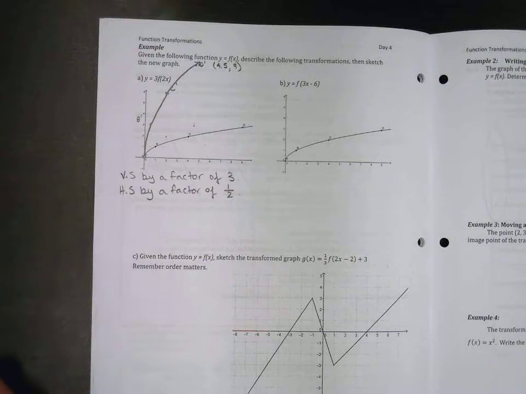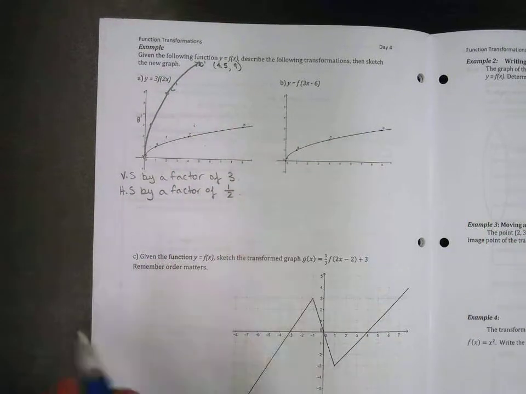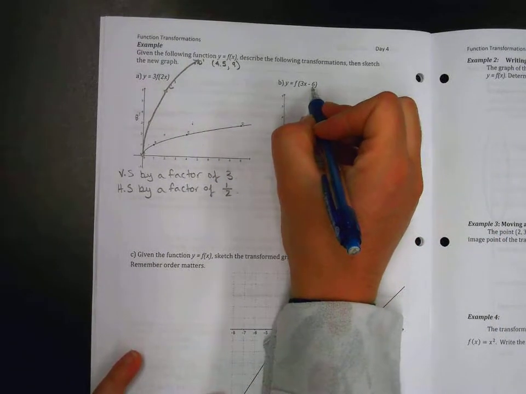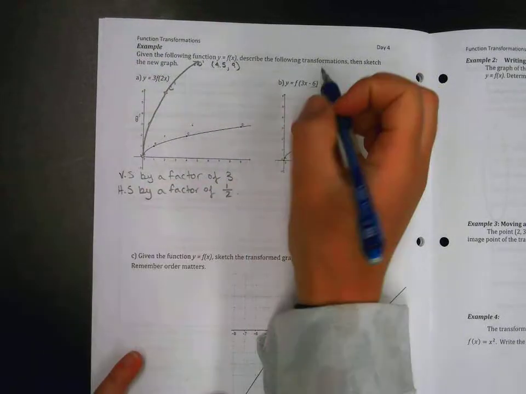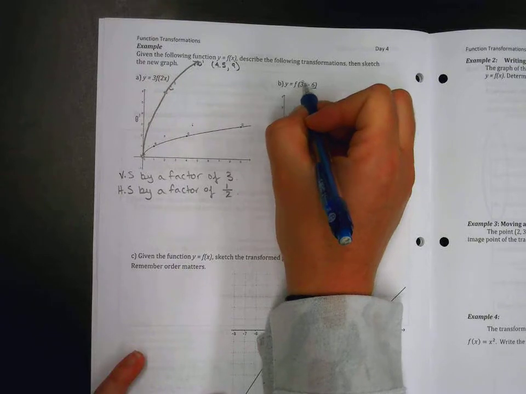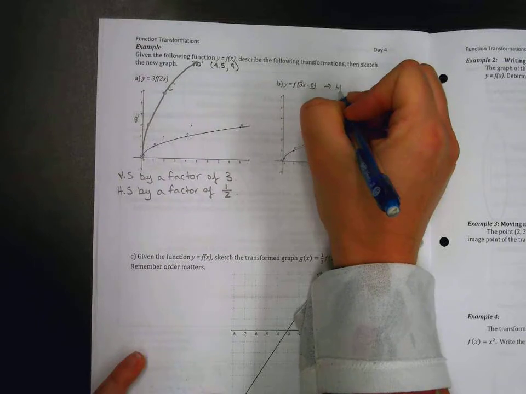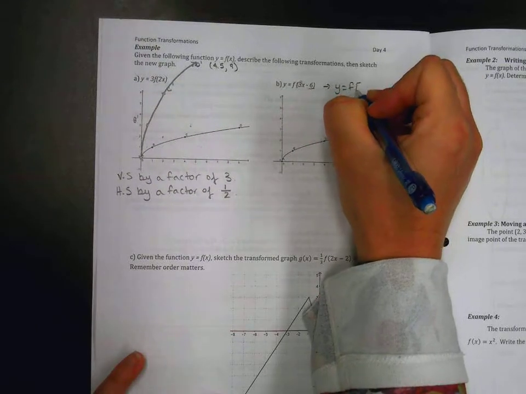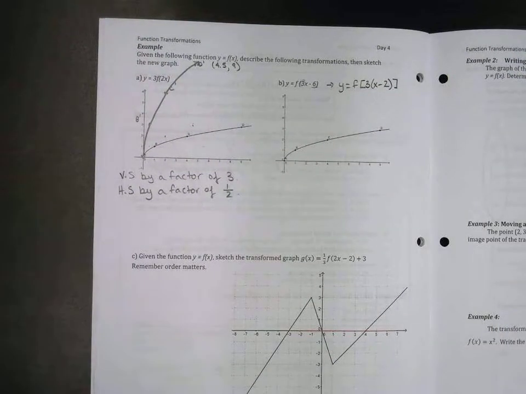All right, moving on. Given the function y equals f of 3x minus 6. So again, we're starting with the exact same graph. Before I describe my translation, even though this looks like it might move 6 units to the right, remember that note we talked about: we need to factor out this stretch factor before we can talk about this translation. So I'm just going to rewrite my function, factor out my 3, and I'm left with x minus 2 inside my brackets. So now I can talk about my transformations.